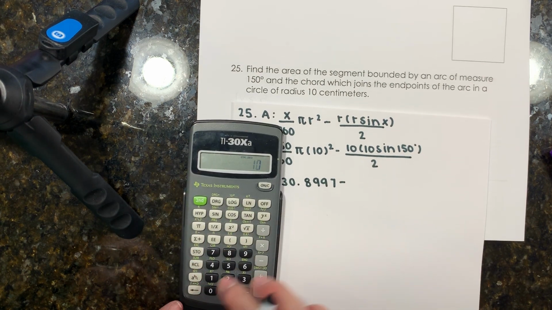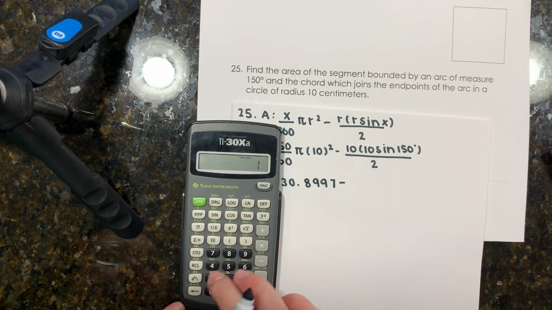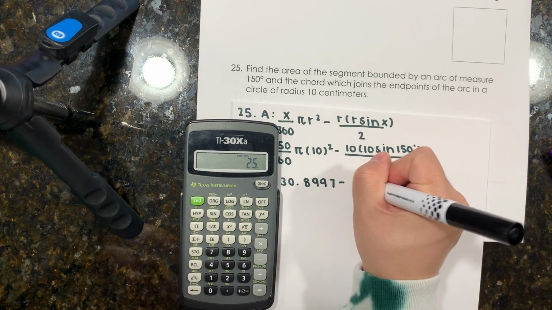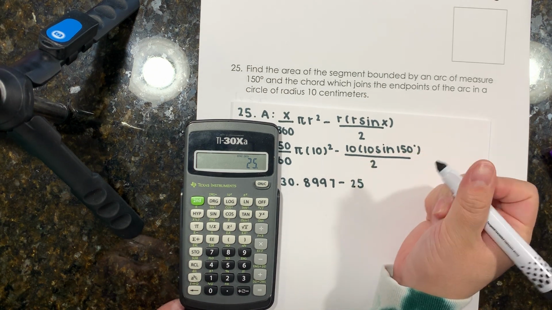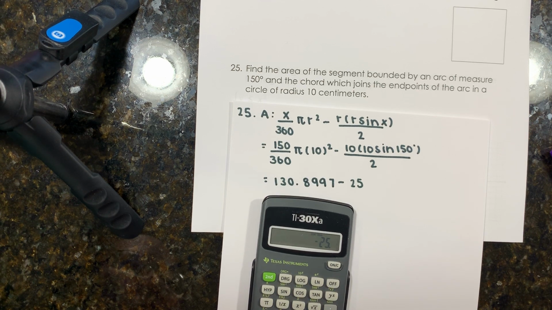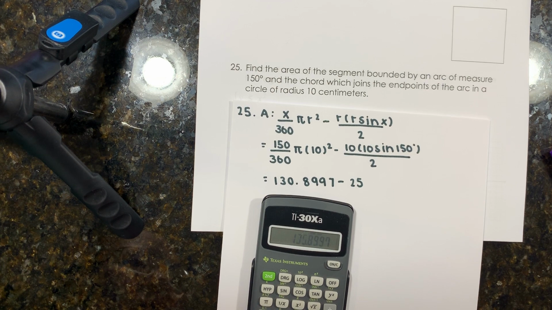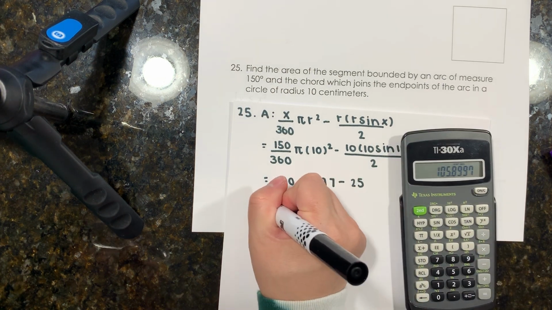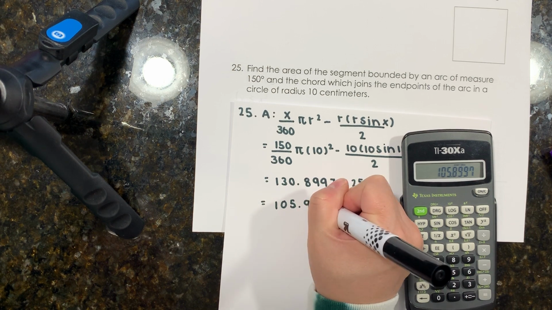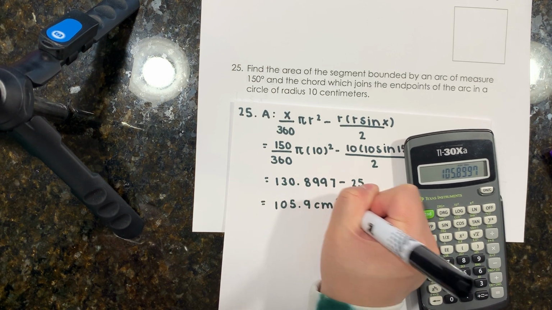My second part will be 10 times 10 times sine of 150, and then divide that by 2. And that would be just 25. And make that negative, and I'm going to subtract that from 130.8997, meaning that my result is going to be 105.90 centimeters squared.